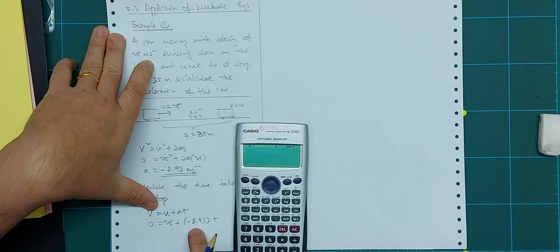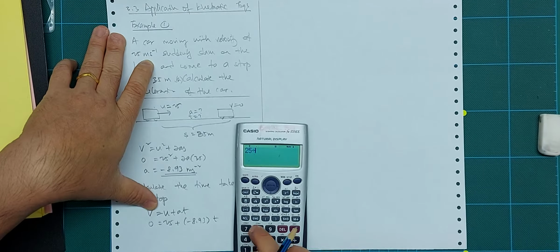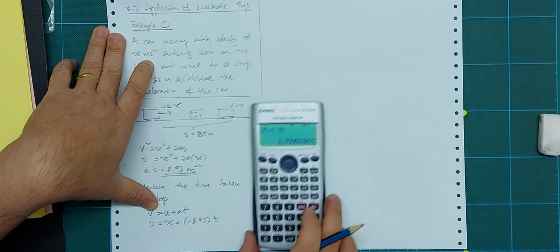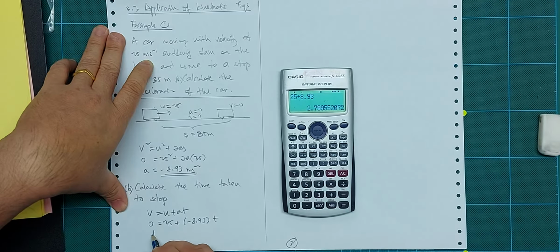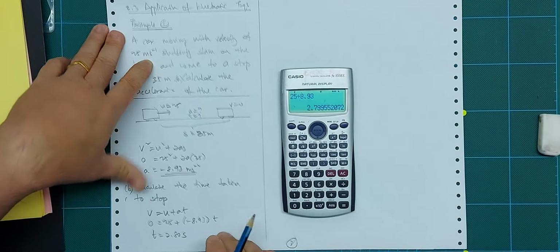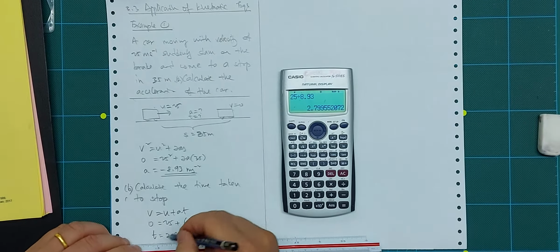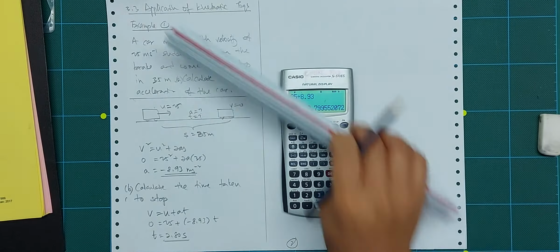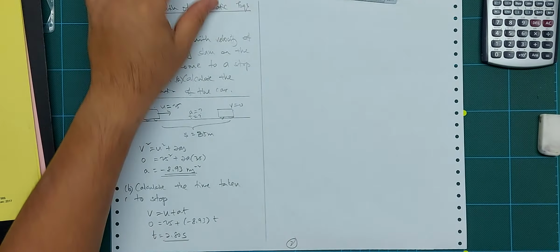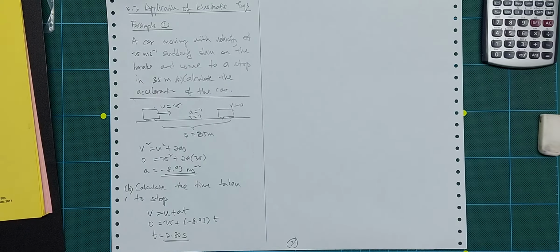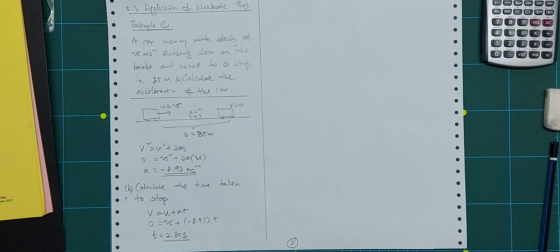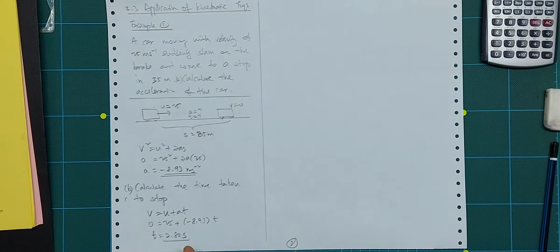So we just simply divide 25 by 8.93. So it's going to take 2.80 seconds. So you see that? That is the time taken. It's a very short time to come to a stop, in about 3 seconds like that. So one of the important things to save your life is the seat belt. All right. So these are examples of kinematic equation. Example 1, talking about a car.